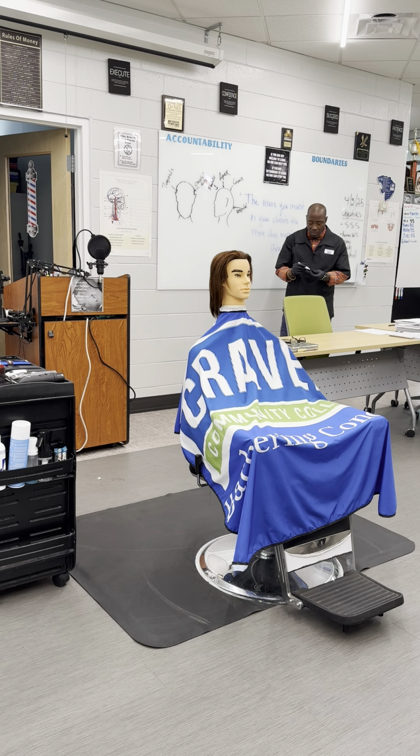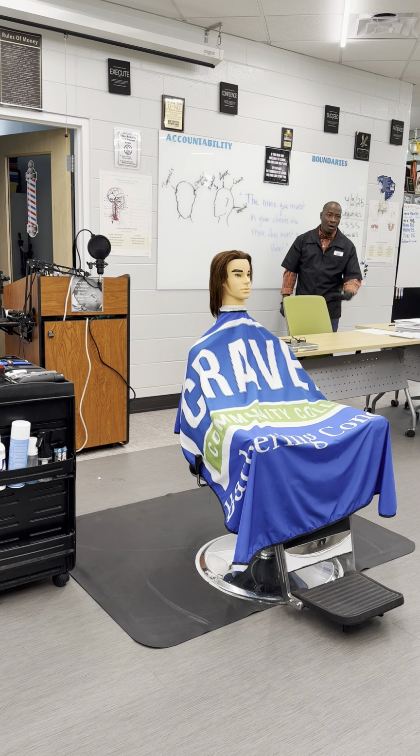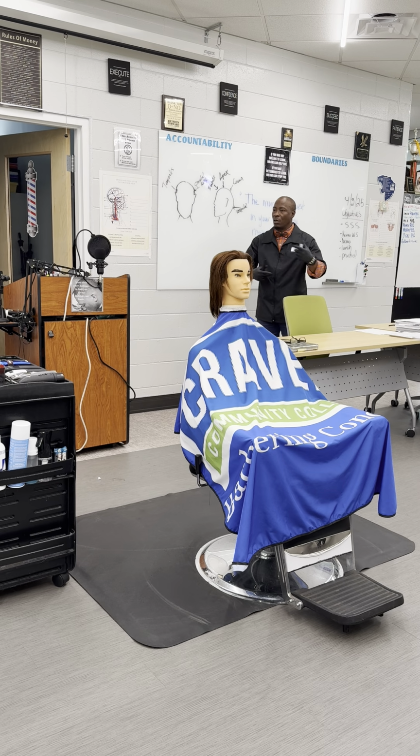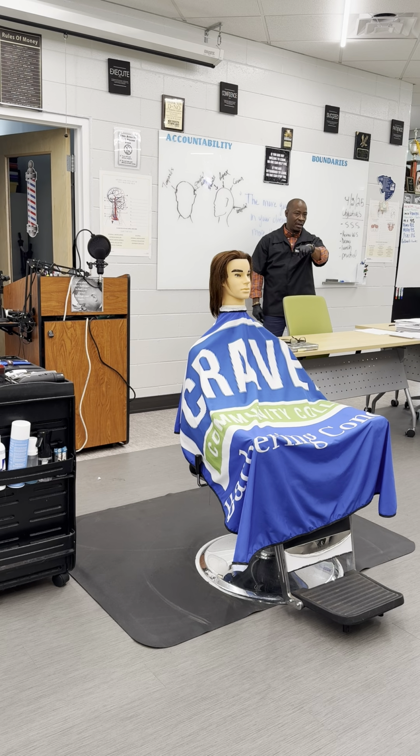All right. So these are pretty much the basic reference points that we'll often use anytime we're doing haircuts or doing certain services. I might say, okay, start at the occipital, or work your way up to the crown. So we need to start understanding these points, because when you understand these points, you understand where your cuts need to be, right?